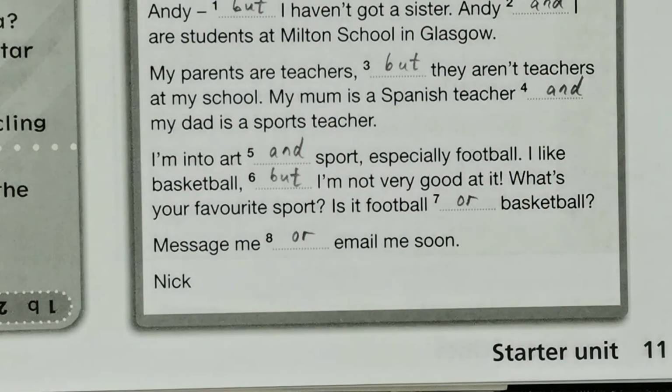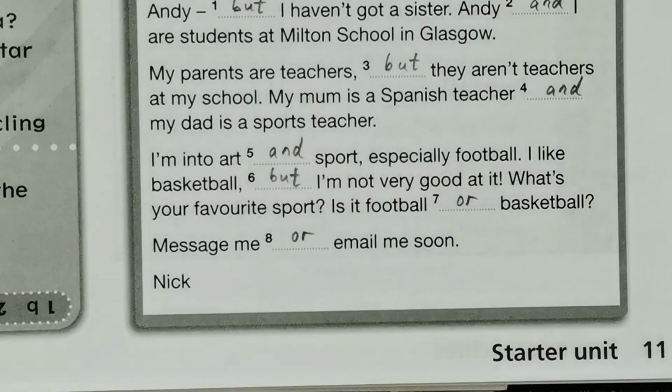So that's it for this page. We are on page 11 of the Year 5 English Plus 1 workbook.